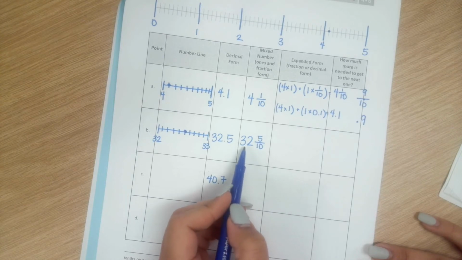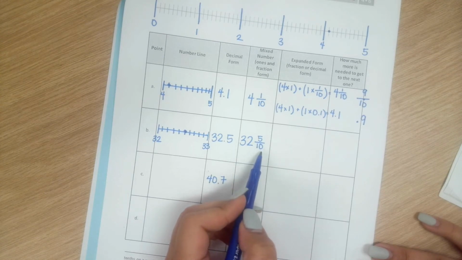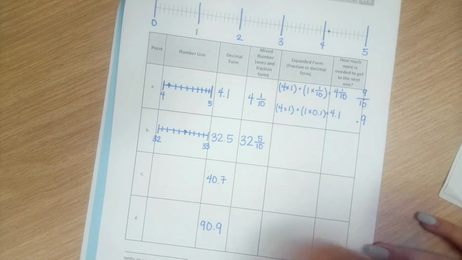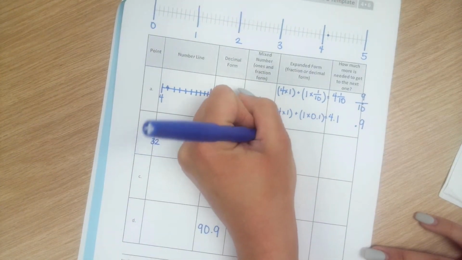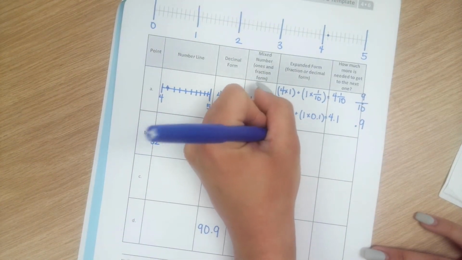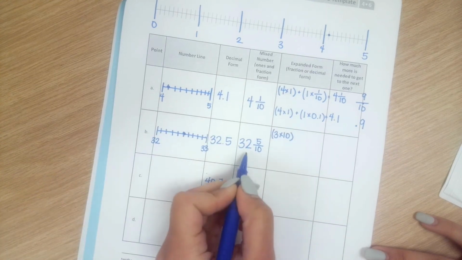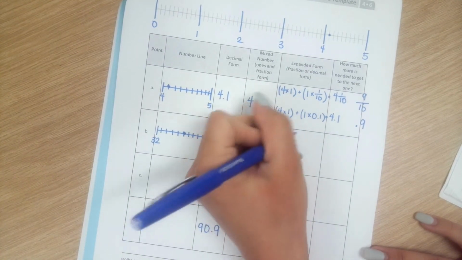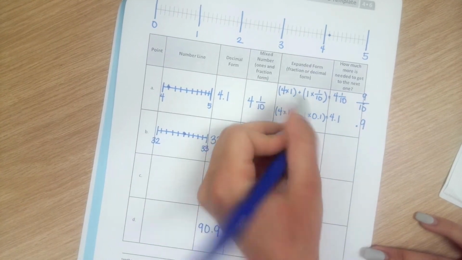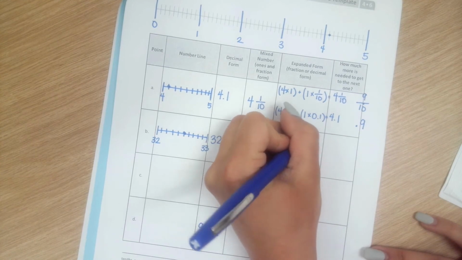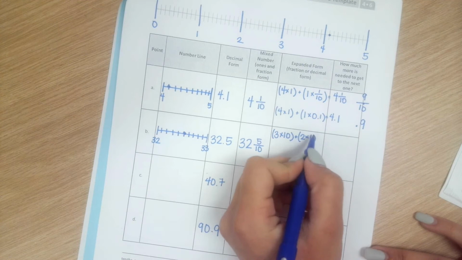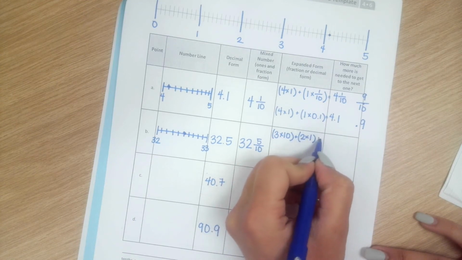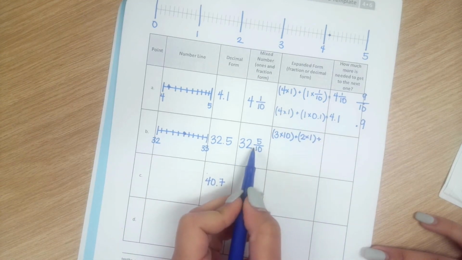So think of it as each individual place value needs its own multiplication sentence. So I'm starting with the largest spot, and I have 3 tens. That's like doing 3 times 10. Then I need to look at my ones place and add that on. That's 2 ones. 2 times 1. Then I look at my final place, and I have to add on either the fraction or the decimal.